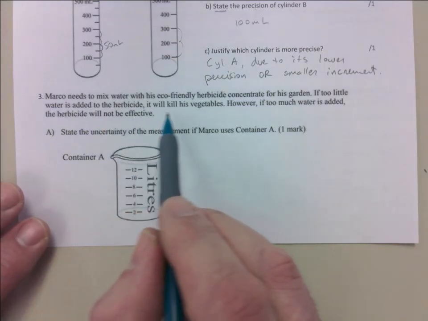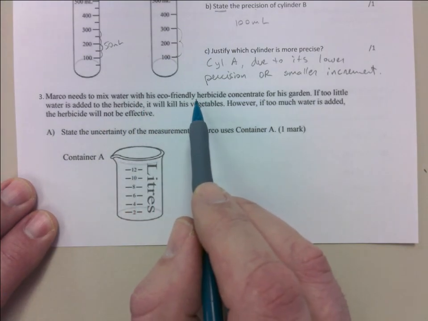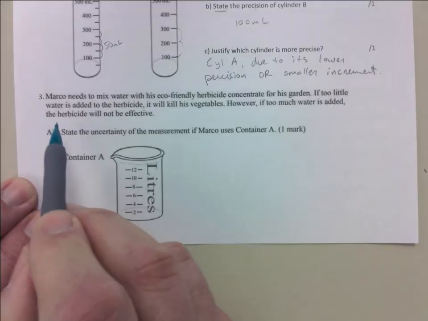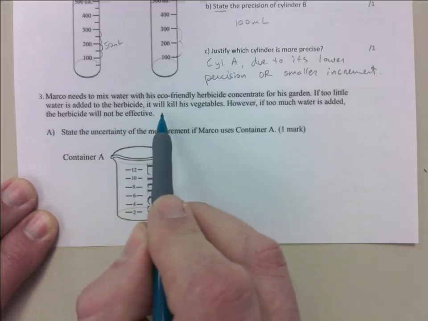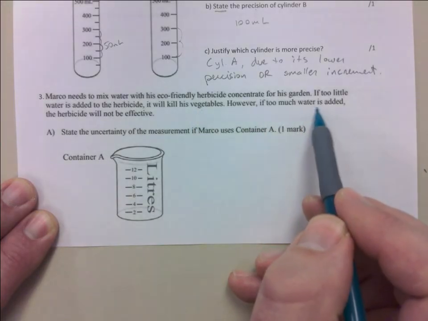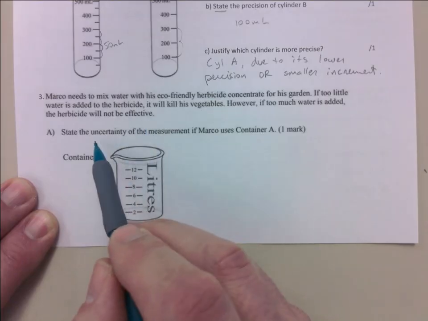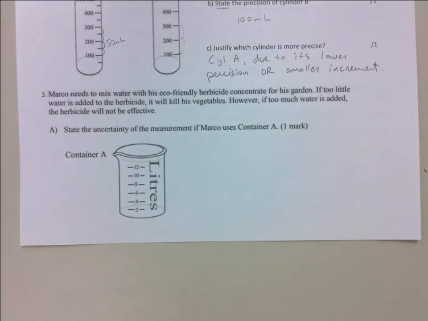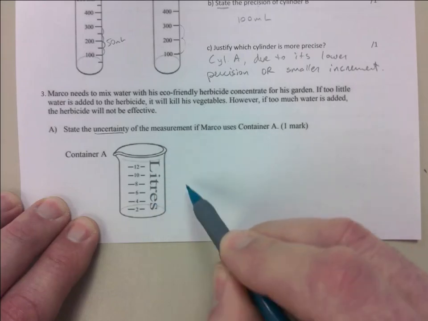Next, Marco needs to mix some water for an eco-friendly herbicide concentrate for his garden. If too little water is added, it will kill the vegetables. If too much water is added, it will not be effective. State, what does that sound like to you? If you read that statement, tolerance, too much, too little, you should be thinking this is definitely in the tolerance camp, right? State the uncertainty of this container.